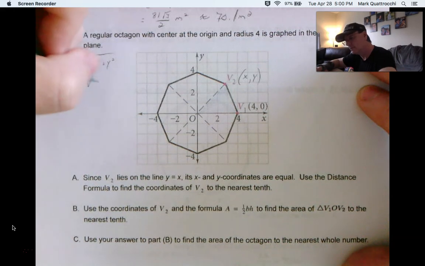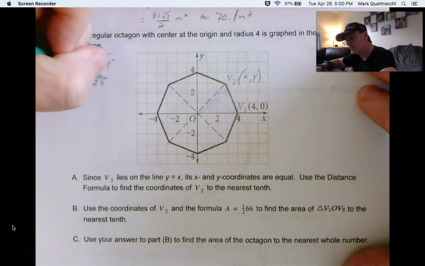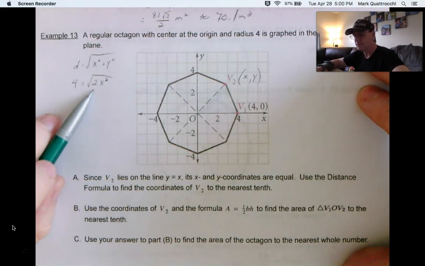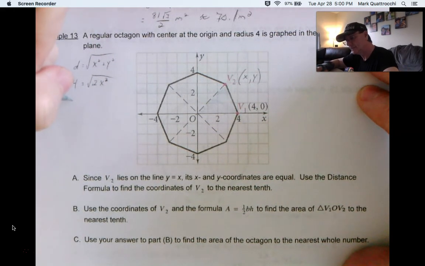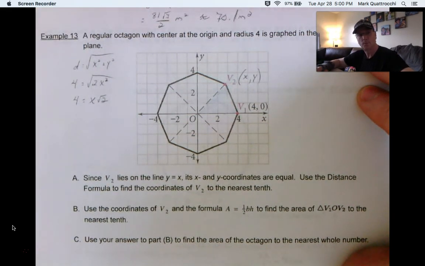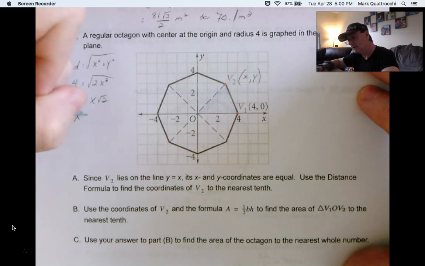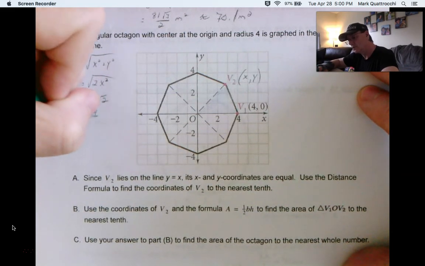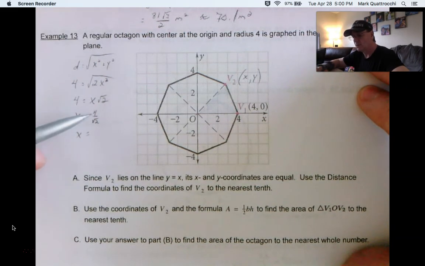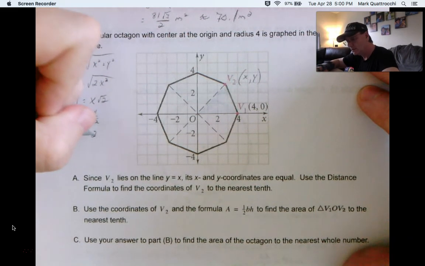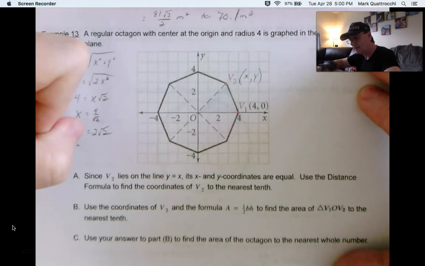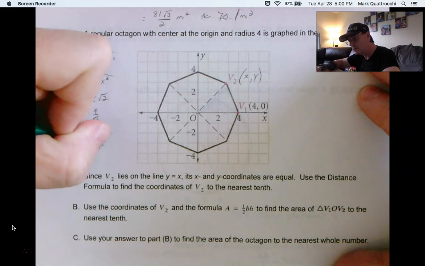So this is 2x squared. Square root of 2 doesn't simplify, but the square root of x squared does. This is 4 equals x square root 2. X equals 4 over square root of 2. X equals 4 square root 2 over 2, or 2 square root 2, which means that y equals 2 square root 2.